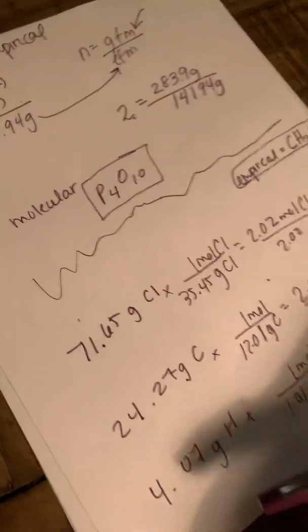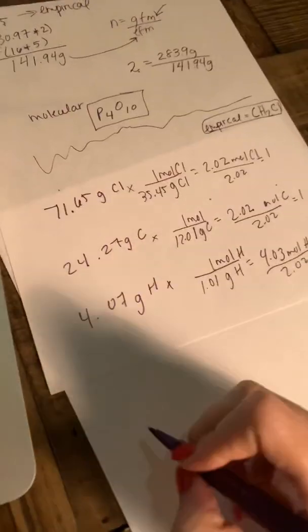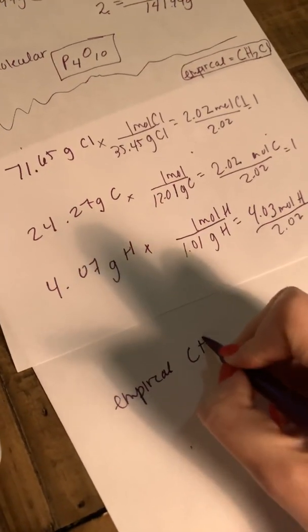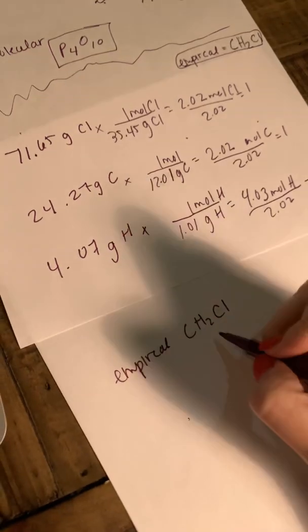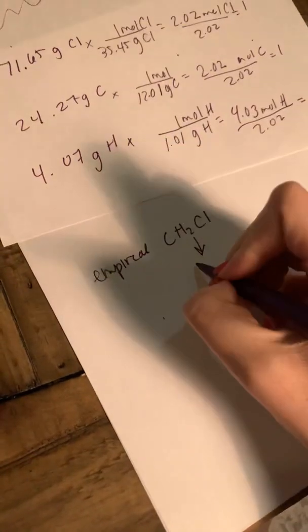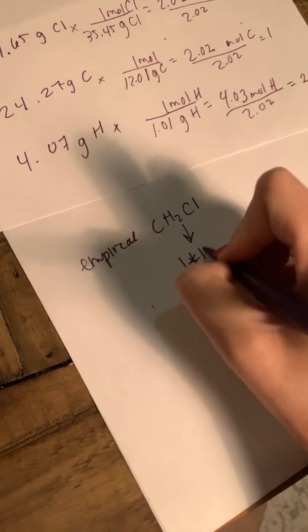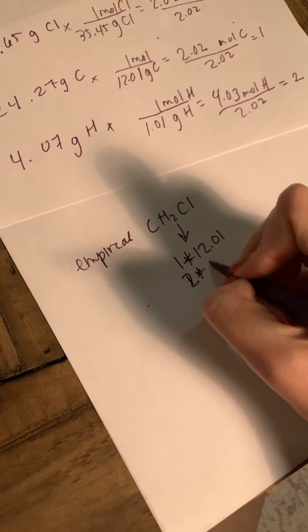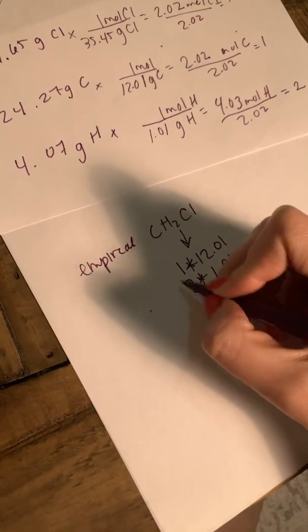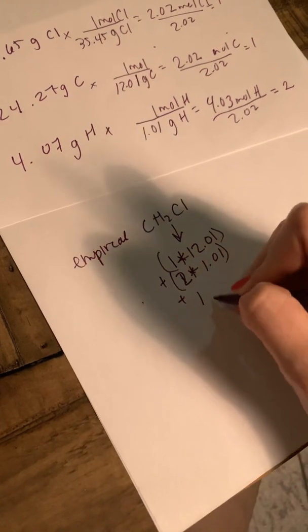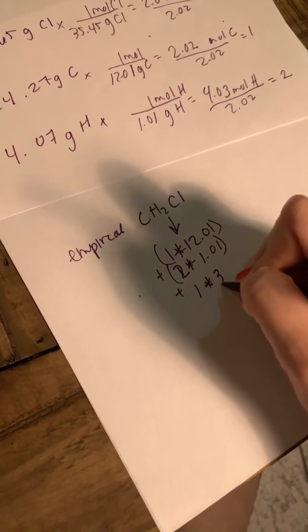The next step is to find your molecular. Right, so when you're going to find your molecular, you're going to take your empirical, which was CH2Cl. Find your whole molecular weight, so that means there's 1 carbon, which is 12.01, 2 hydrogen, which is 1.01, and 1 chlorine, which is 35.45.